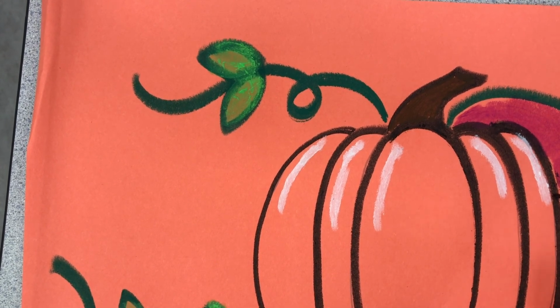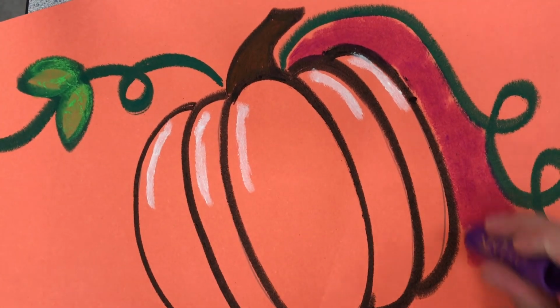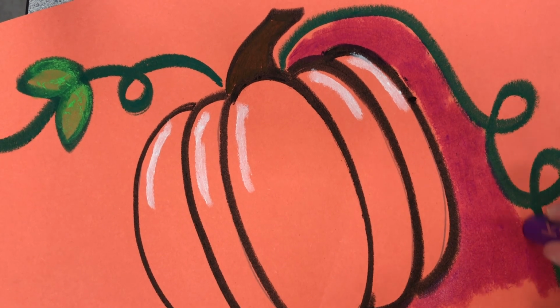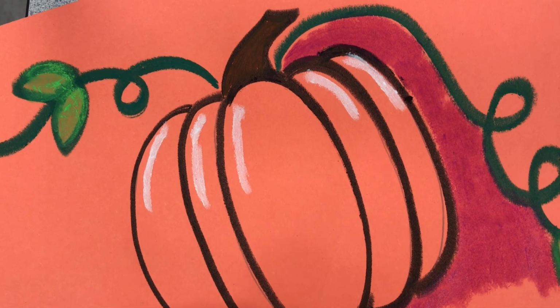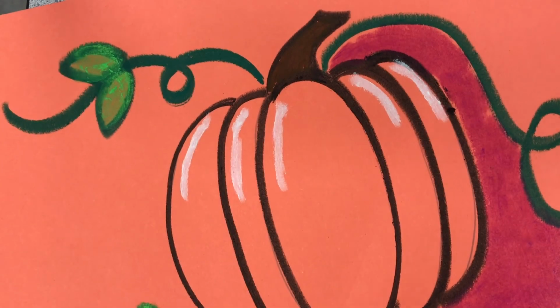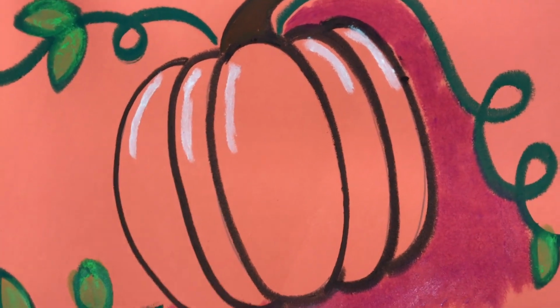This is a good assignment to practice using paint sticks. I hope you like using these. I'm hoping to get you some different supplies, some fun things to use in your classroom. Okay, I'm going to go ahead and paint the rest of my background, and I will show you a picture of what it looks like when it's done. I can't wait to see yours.